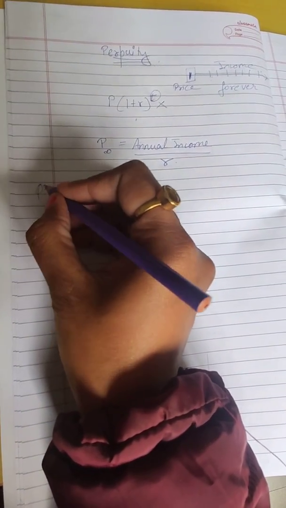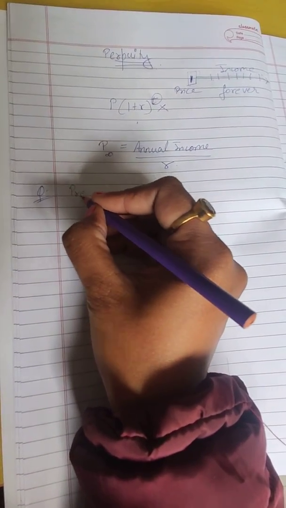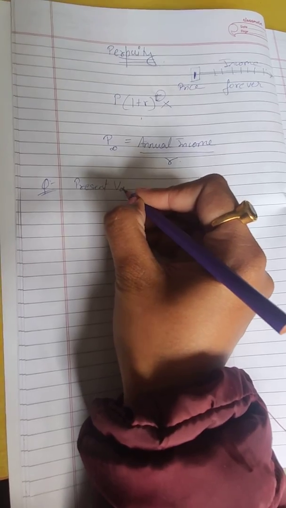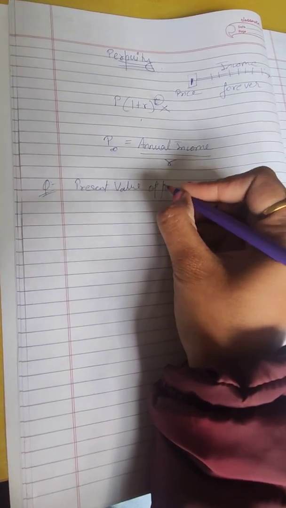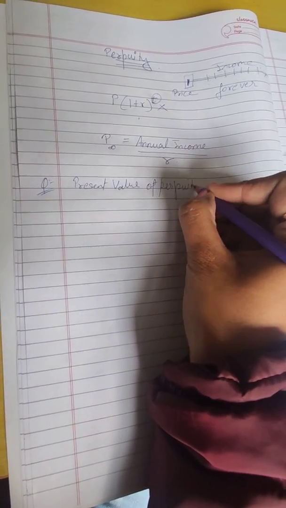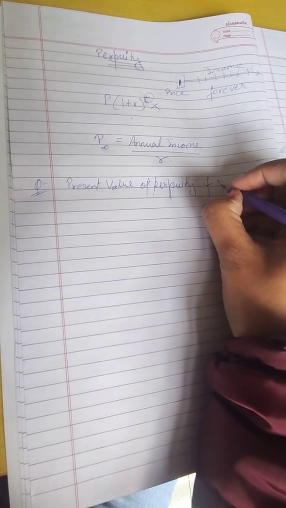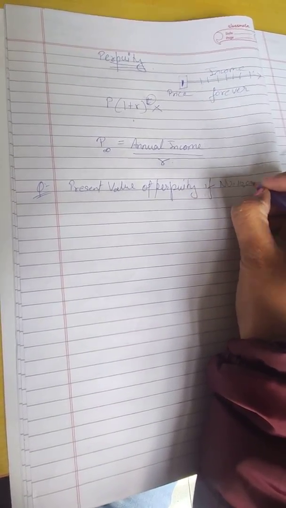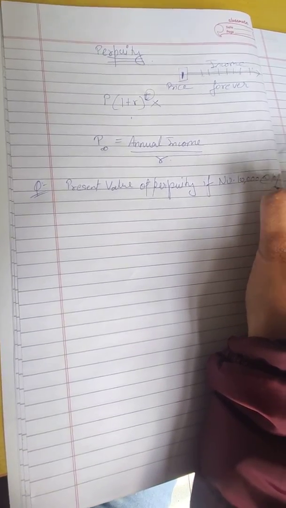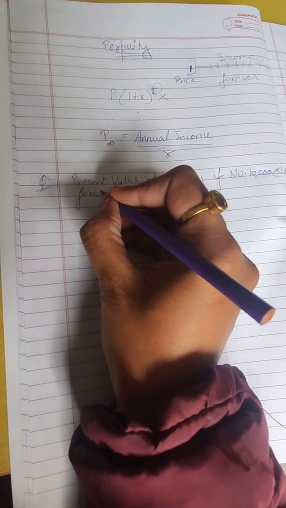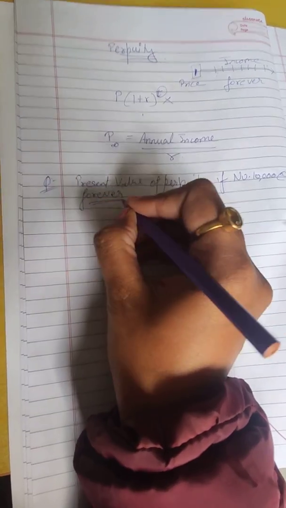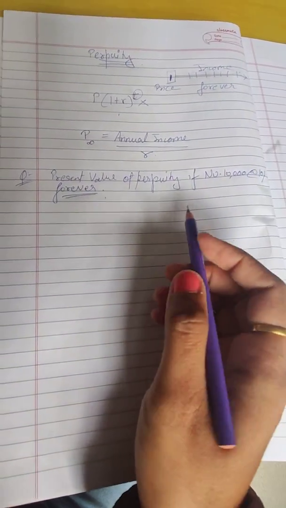So if my question is like, calculate the present value of perpetuity if you are going to receive 10,000 at the rate of 10% forever. Remember, the word forever will be mentioned in the question. So how will you do this?